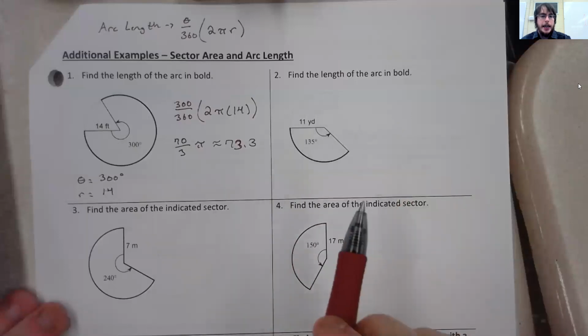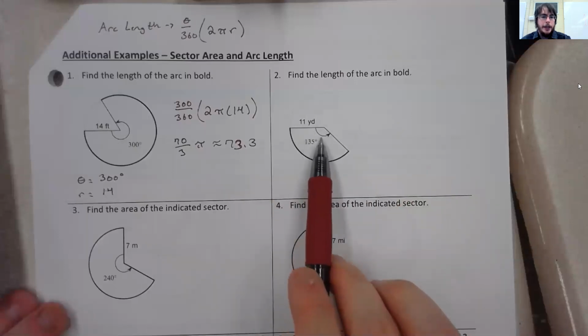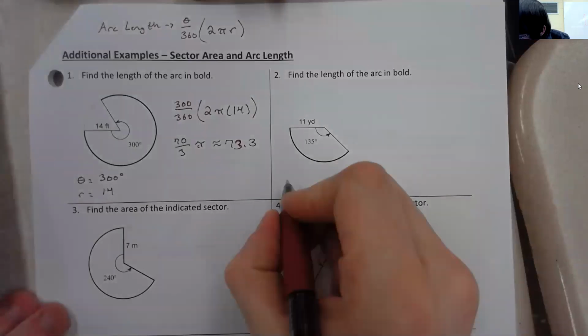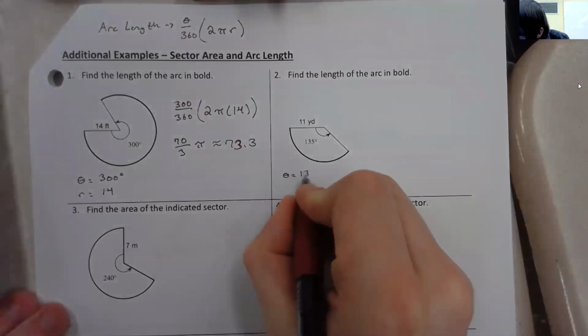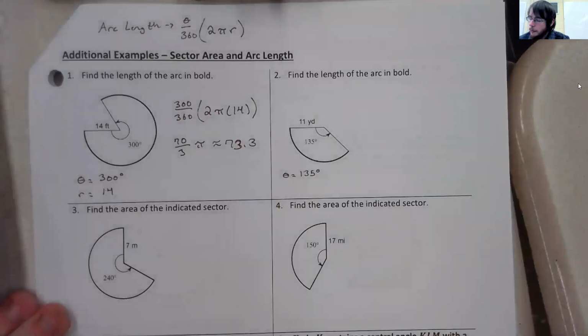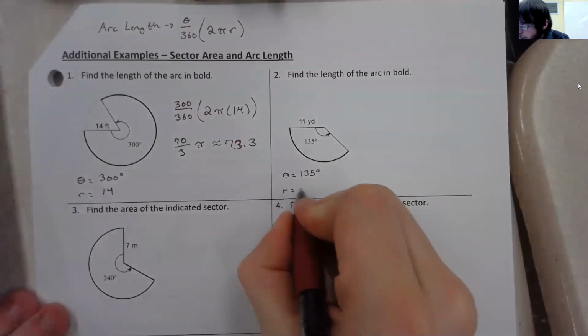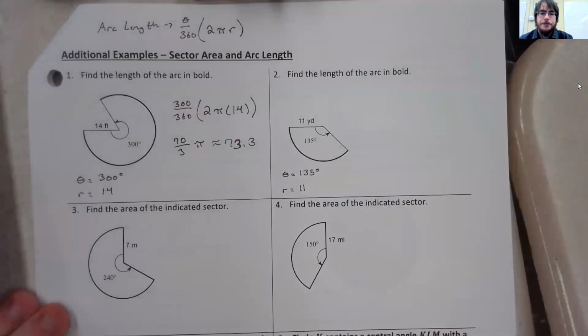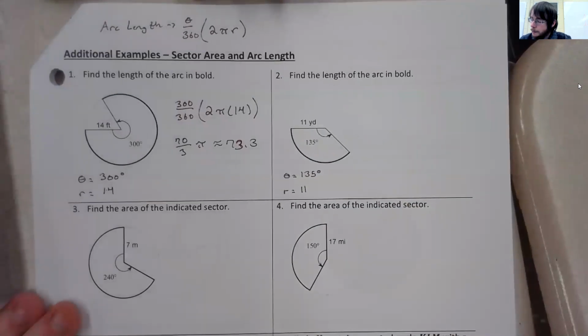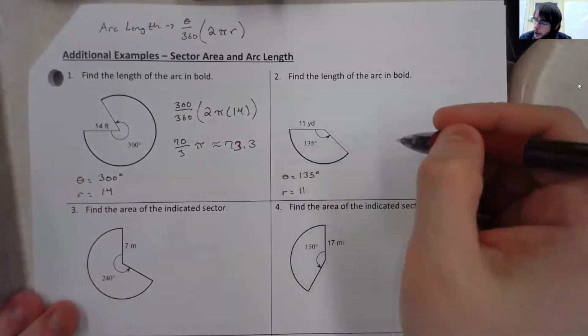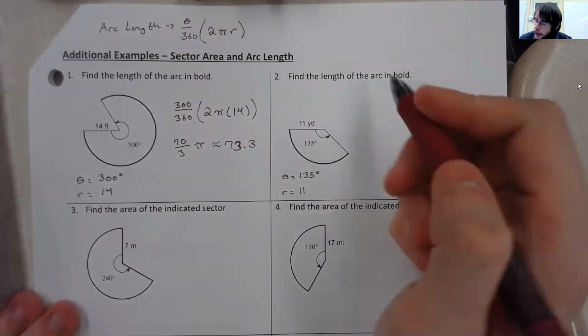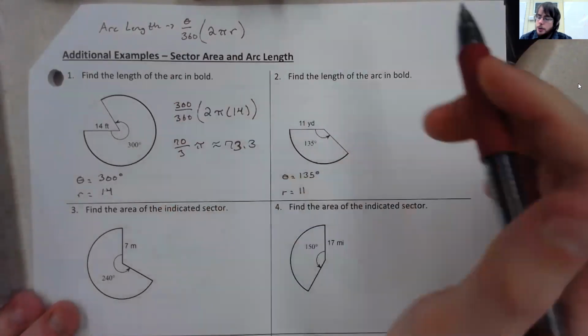So theta is the angle associated with the arc, and we can see here that that would be 135. And our radius is equal to 11. So now we just plug it into our formula. Our formula is theta over 360 times 2 pi r.